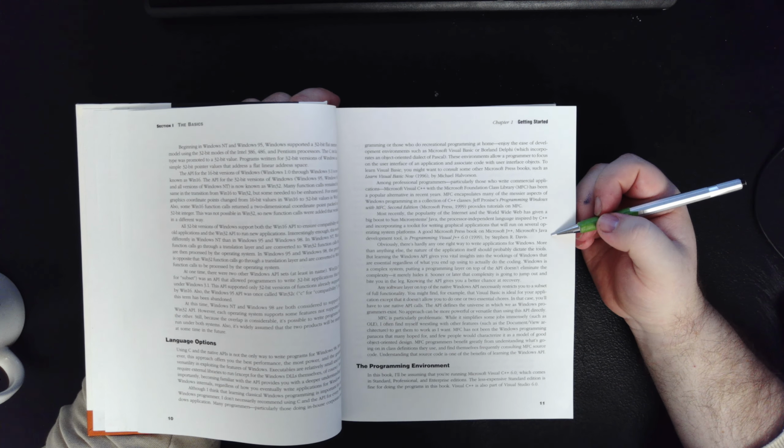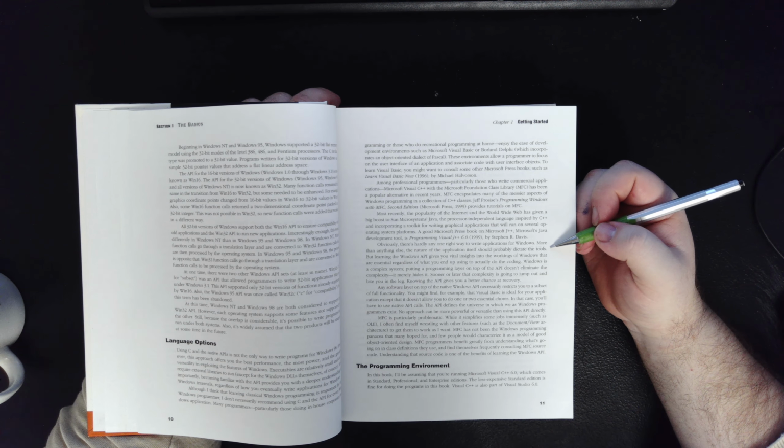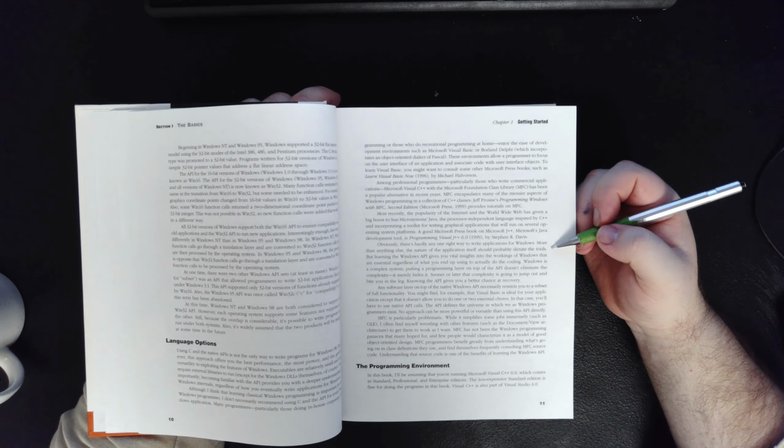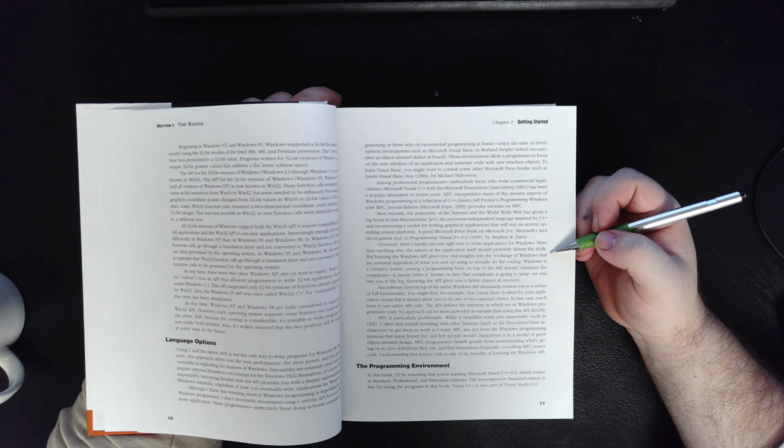Obviously, there's hardly any one right way to write applications for Windows. More than anything else, the nature of the application itself should probably dictate the tools. But learning the Windows API gives you vital insights into the workings of Windows that are essential regardless of what you end up using to actually do the coding.